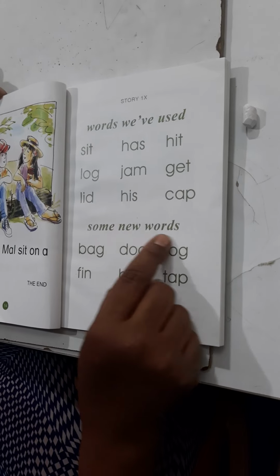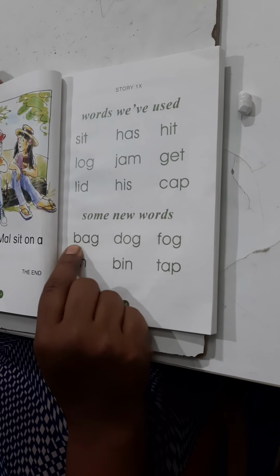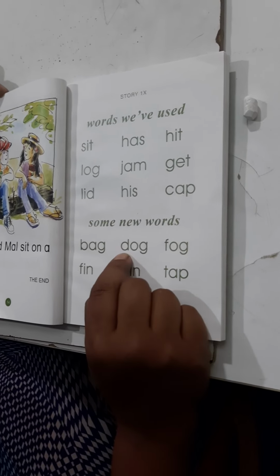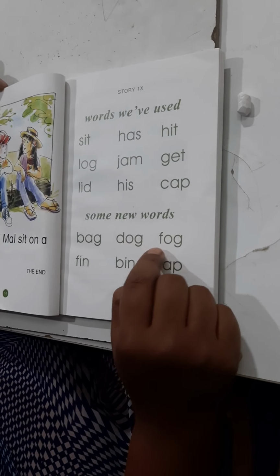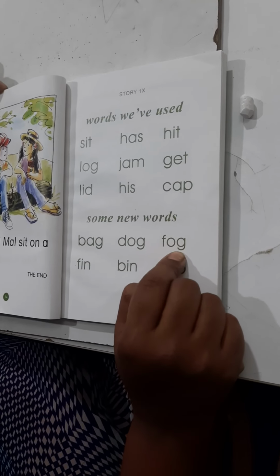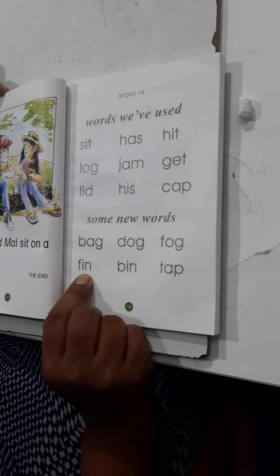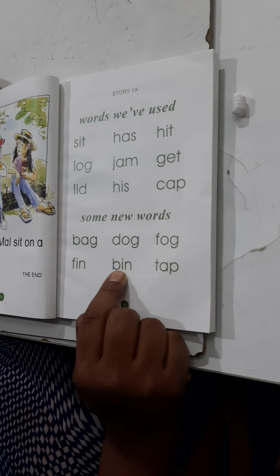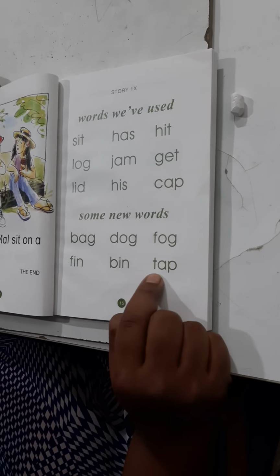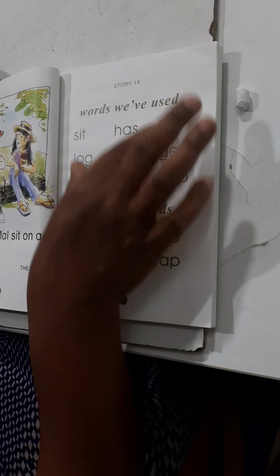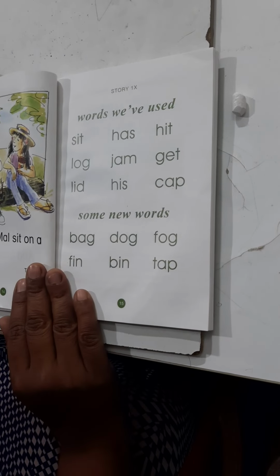And some new words which we learnt are bag, dog, fog, fin, bin, tap. So practice reading these words at the end of the story.